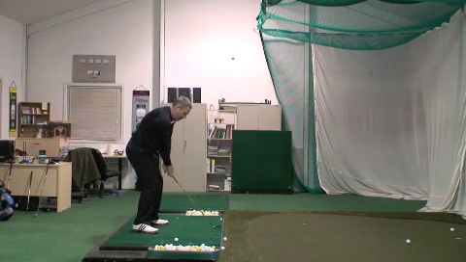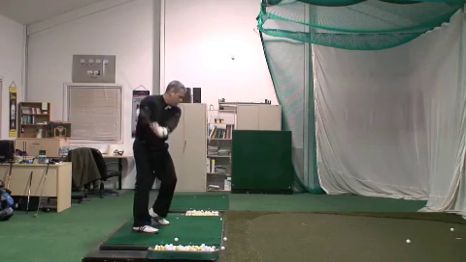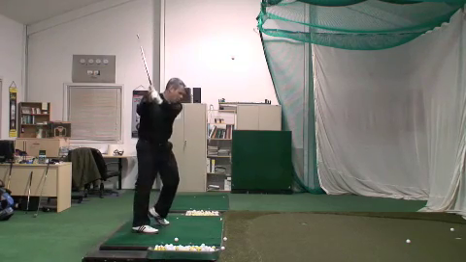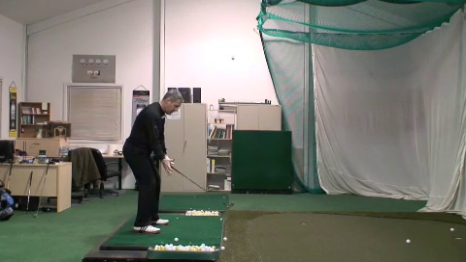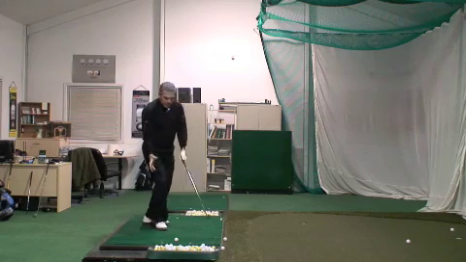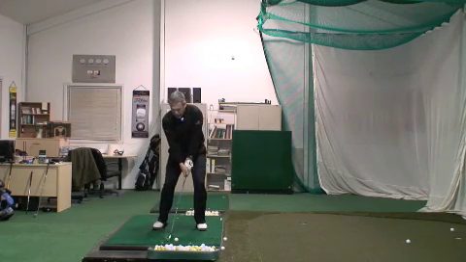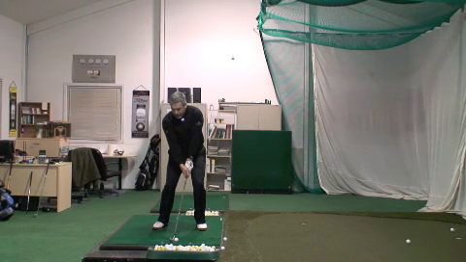Center of gravity up. You guys see the difference, right? So center of gravity back and down. This allows me to feel that I'm plugged with the ground. And now it's just a matter of allowing the momentum to go to the target.